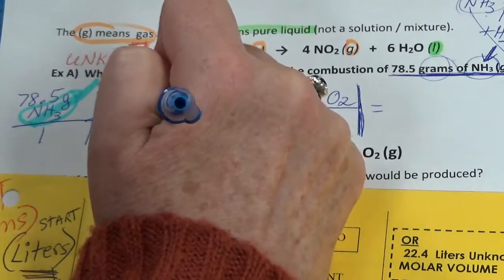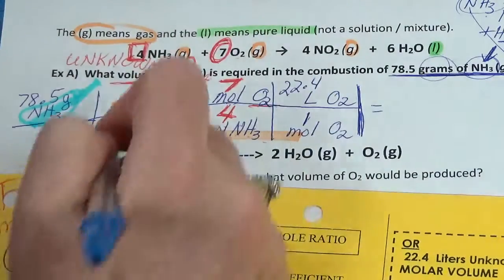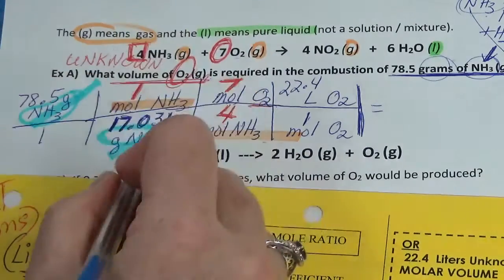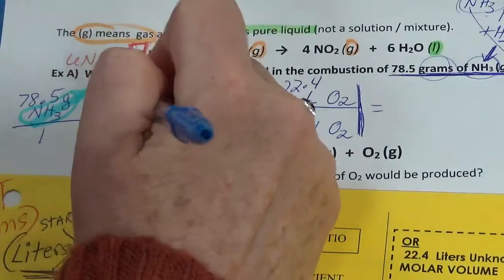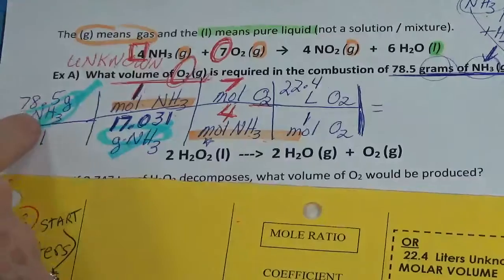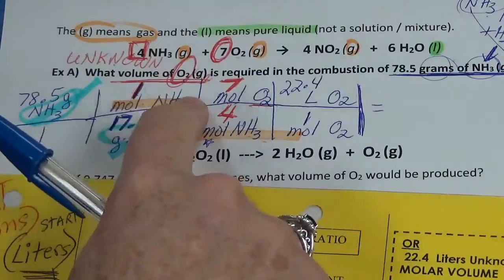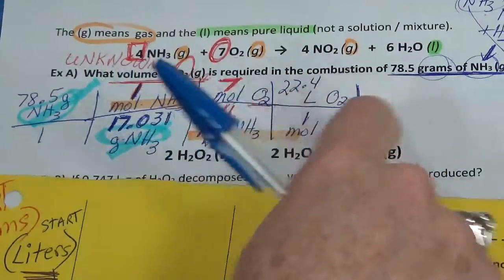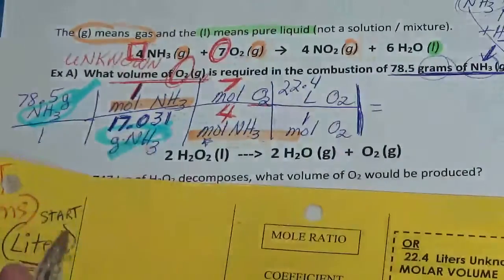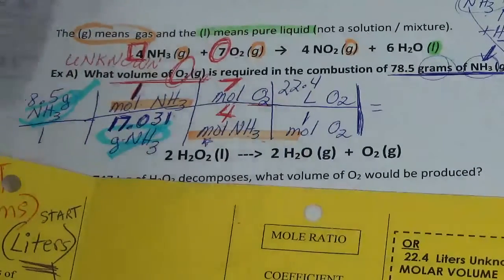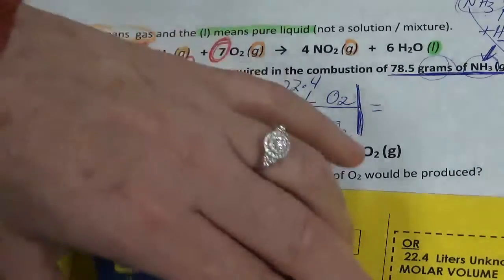17.031. That's how many grams of NH3 make 1 mole of NH3. Every box has a number, unit, what it is, number, unit, what it is, all the way around. So we're ready to calculate.